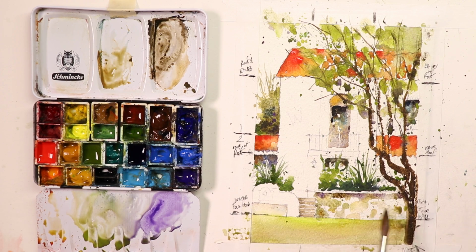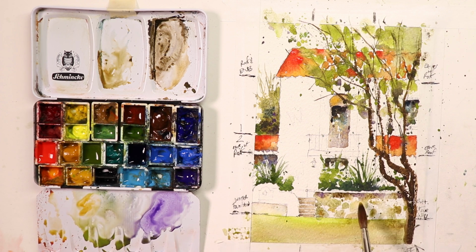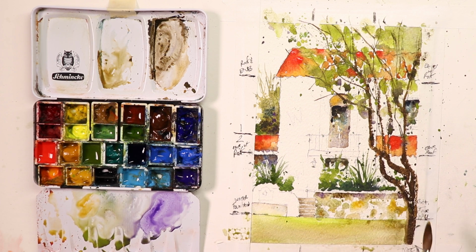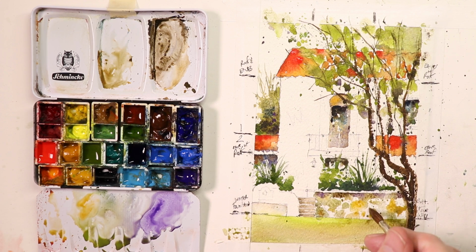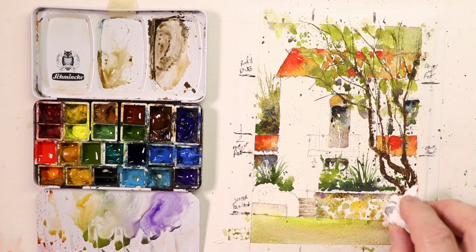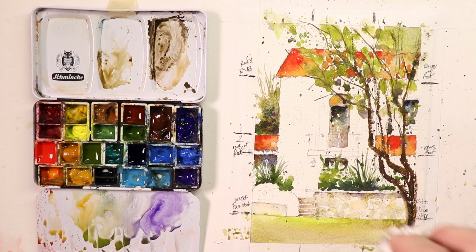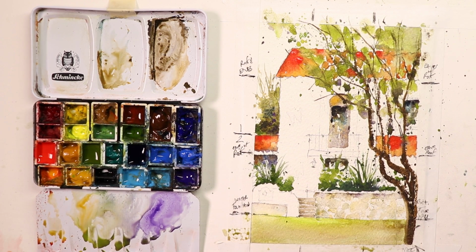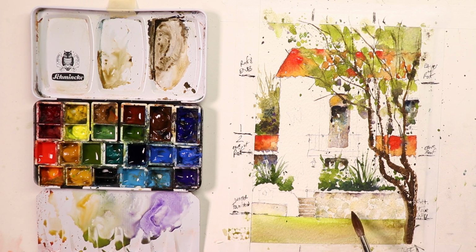Couple more splashes over here. Some tissue and I blot up over here. You can do that. You can blot up a lot, actually.